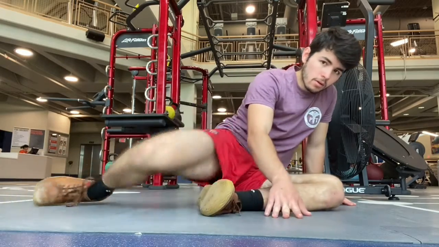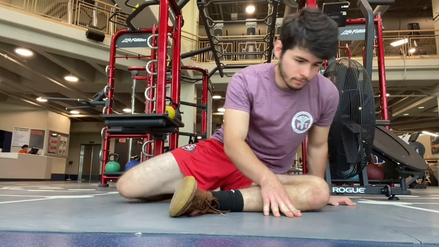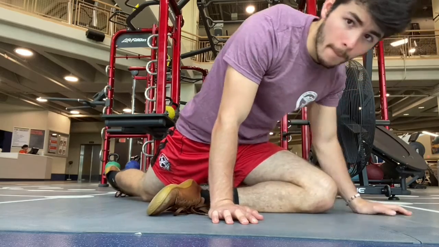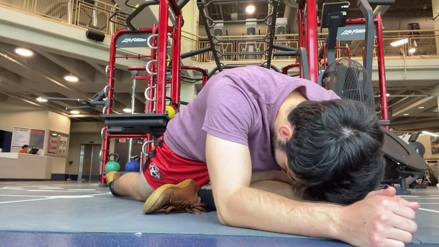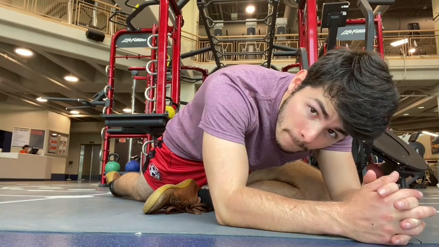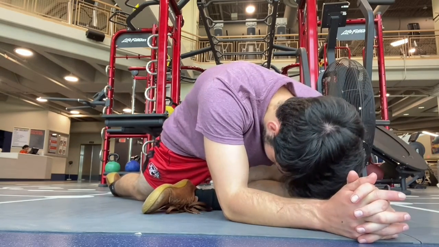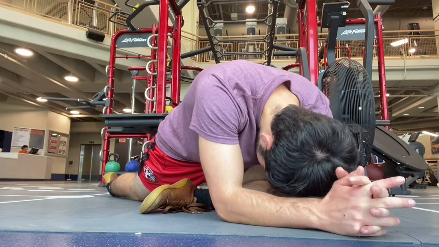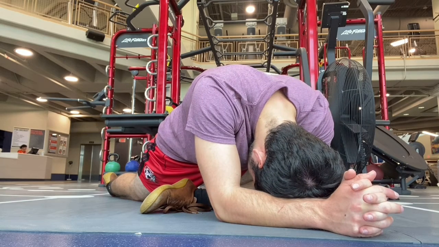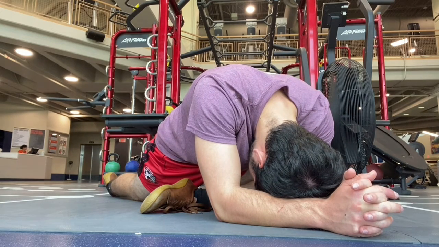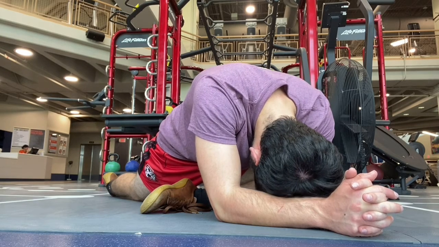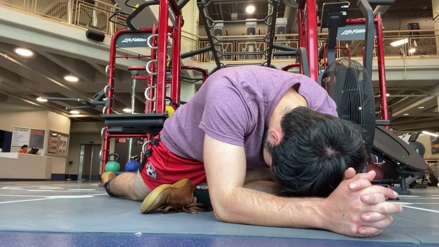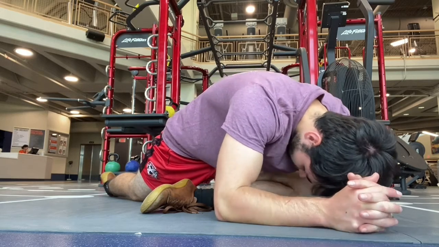Next, we got your gluteal stretch. So external rotation of one leg and then extension of the other leg. And lumbar flexion. You're leaning over it. The further you are over it, the better for the stretch. And you just hold, and then you switch positions with the other leg.